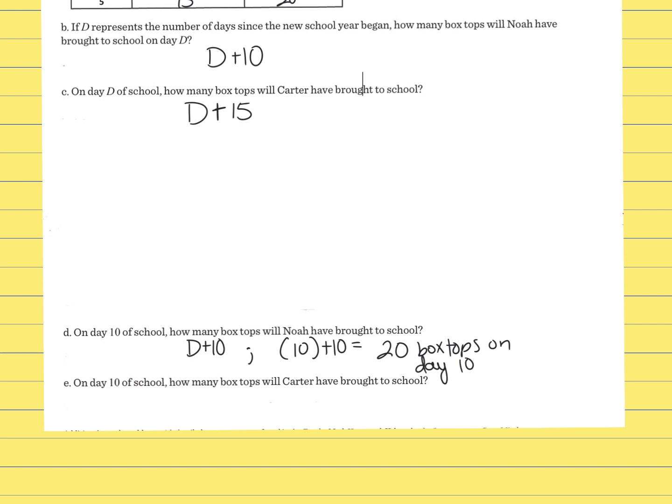Okay, and then on day 10 of school, how many box tops will Carter have? So Carter's was D plus 15. So on the 10th day of school, we're placing 10 in for D. So 10 plus 15 is 25 box tops on day 10.